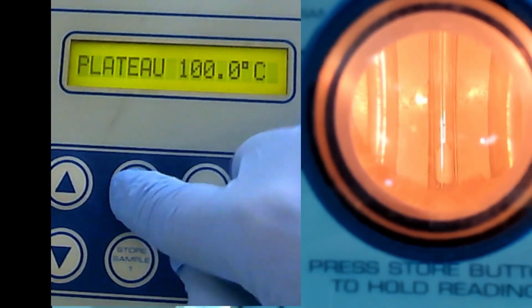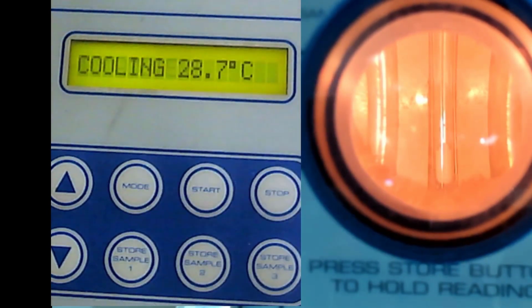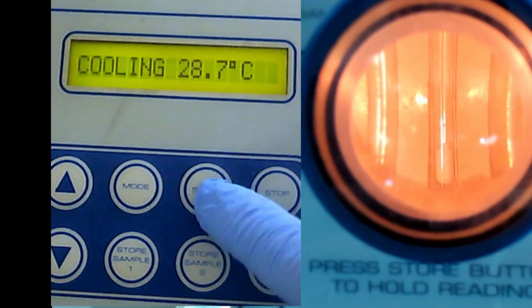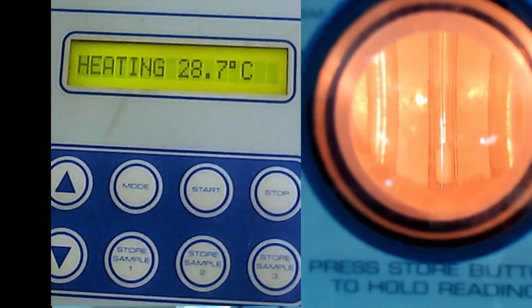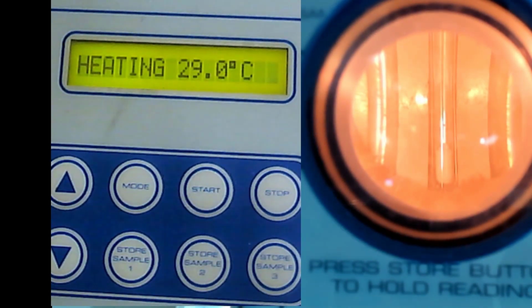So our plateau is 100 now. Our slope is 5 Celsius per minute, and this ambient. So now we will start. Okay, so we will start now. Your task now, you see, is heating. So now it's heating very fast until 100. Not too fast, but it's pretty fast.